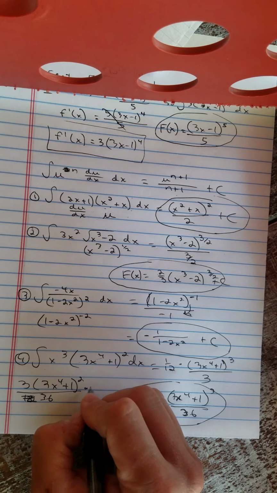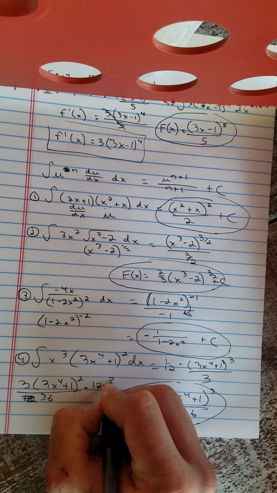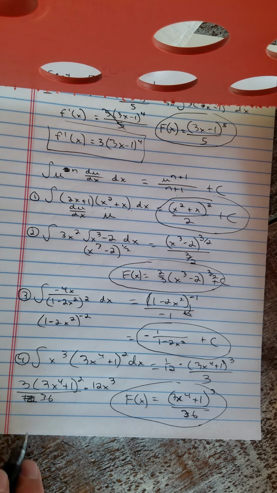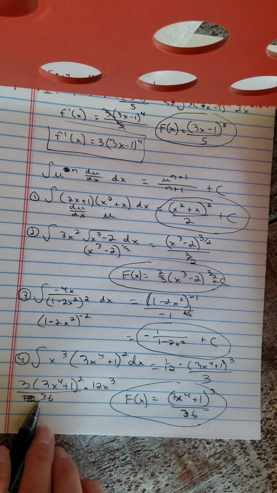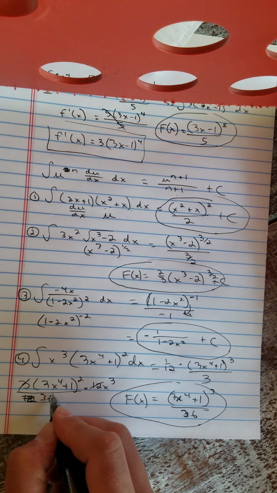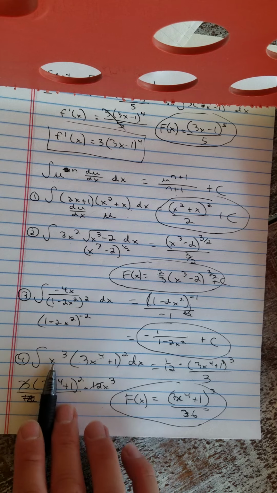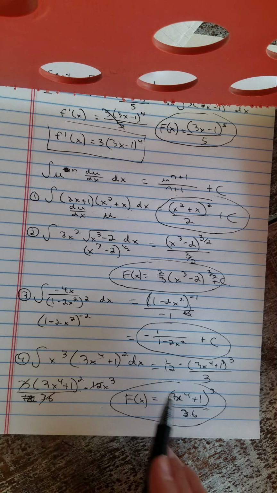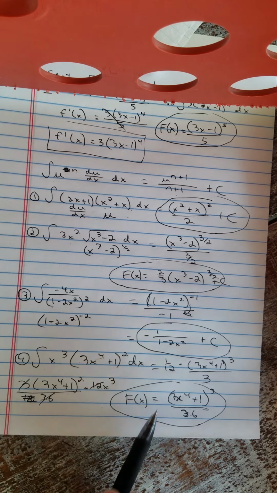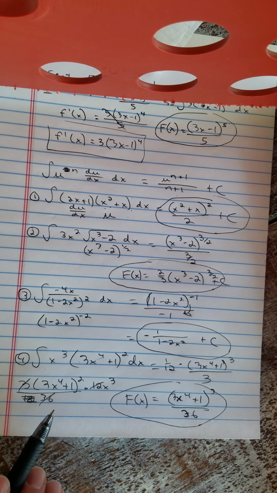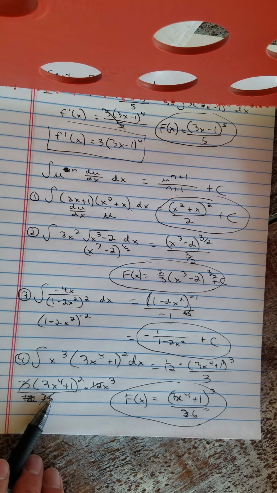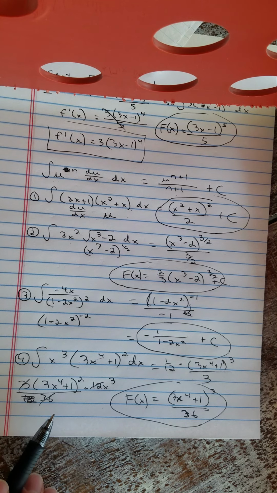What's the derivative of 3x to the fourth? That would be 12x cubed. So 3 times 12 is 36, and the 3, 12, and 36 cancel. You're left with x cubed times (3x to the fourth plus 1) squared. That's what we started with. That's why we had to put that 1/12, to account for the derivative of the inside not being exact.